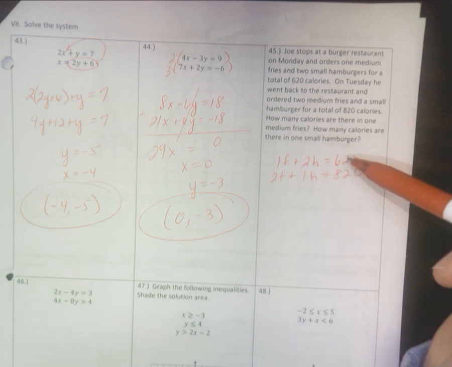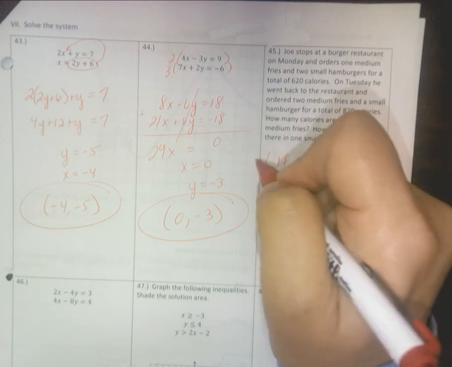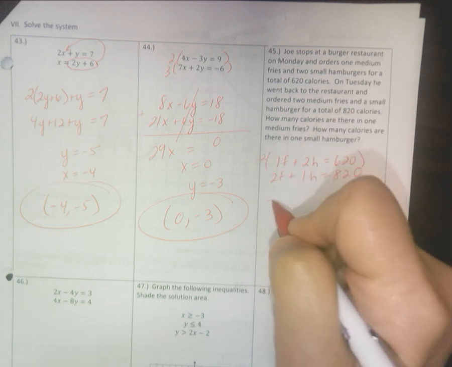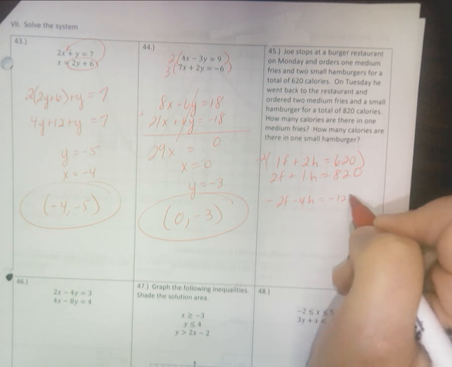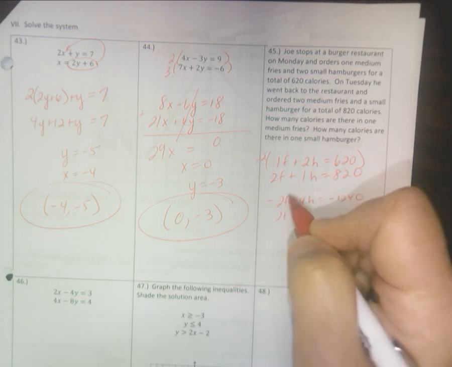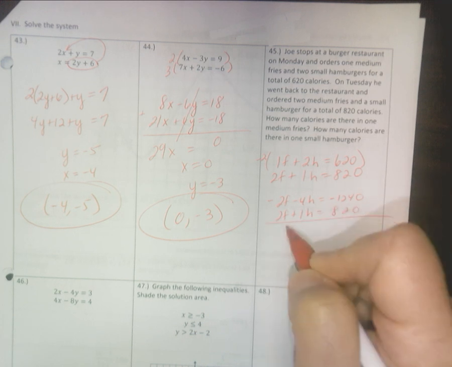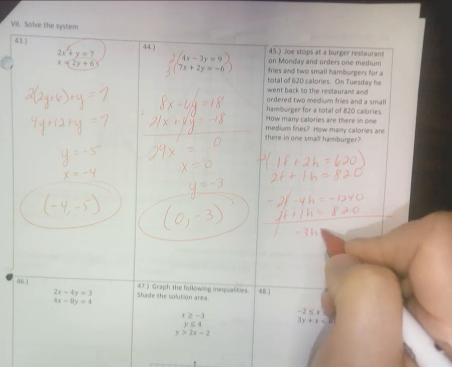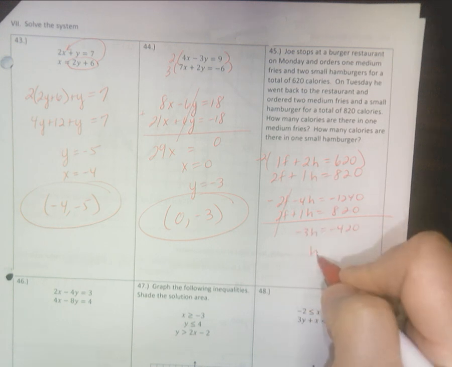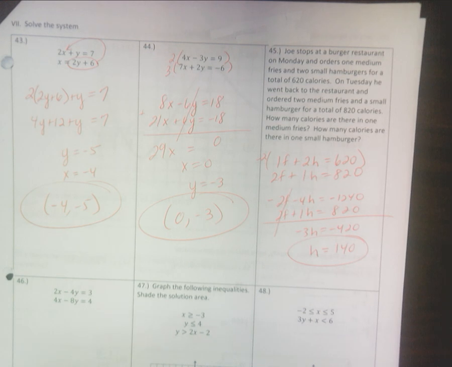And I would use the same method I used for 44. I'm going to get rid of the F, so I'll multiply this by -2. So -2F minus 4H equals -1240. And then I'll rewrite that bottom equation. And then you can just solve. This would eliminate the F's. You'll have -3H equals -420. So a hamburger has 140 calories, and that's the answer to the question.